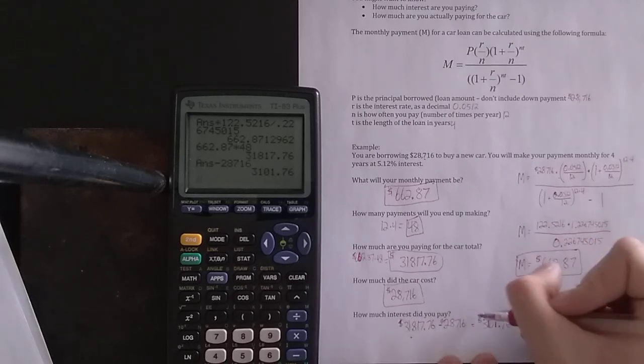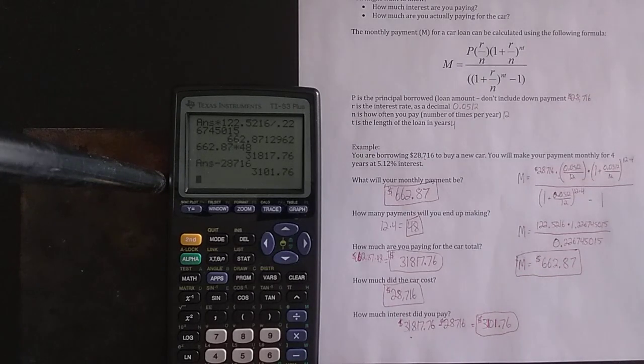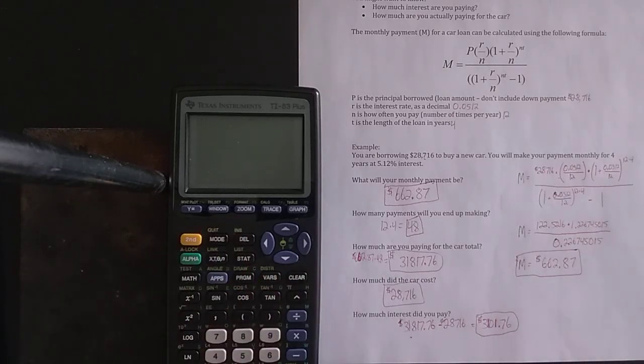So you're going to be paying a little bit extra, but it allows you to pay over time. That's the trade-off with a loan. You don't have to pay for the full thing up front. You don't take a huge dent in your finances, in your savings, but you are going to end up paying more over time. All right, that is how to do this by hand.